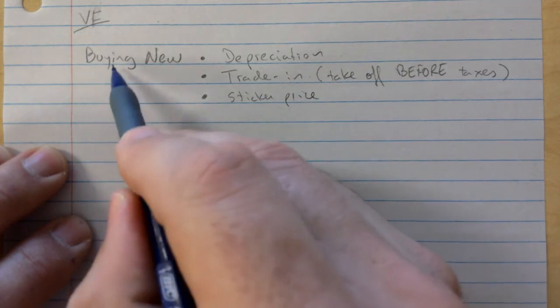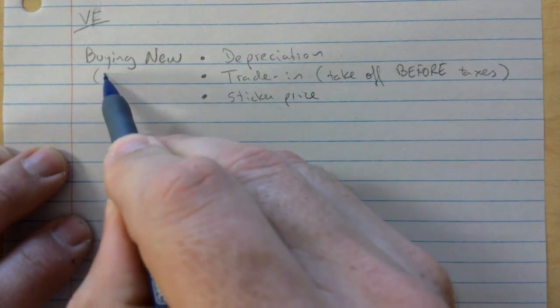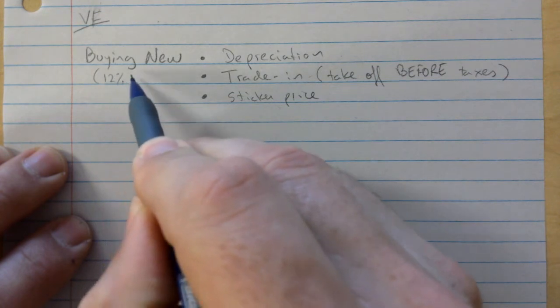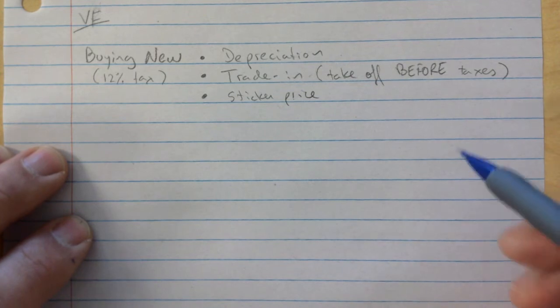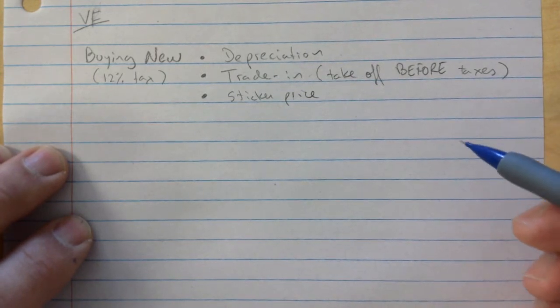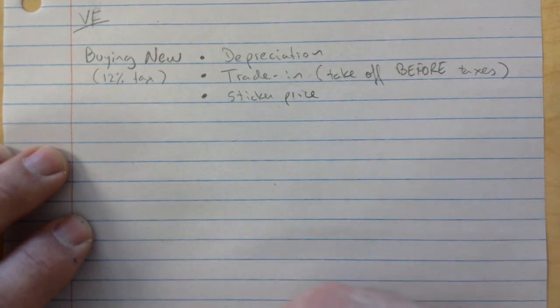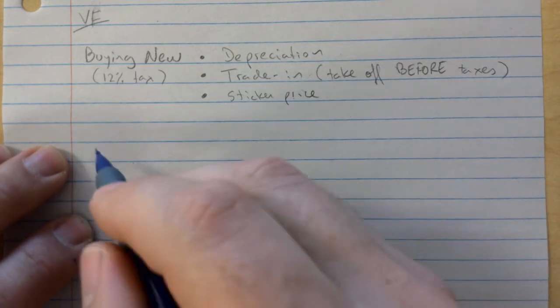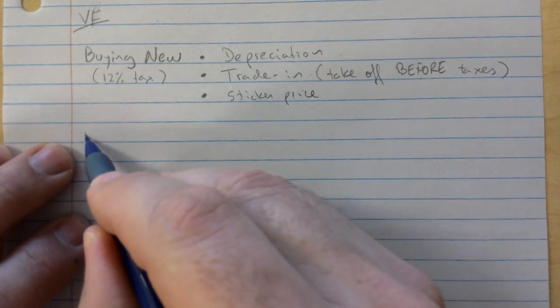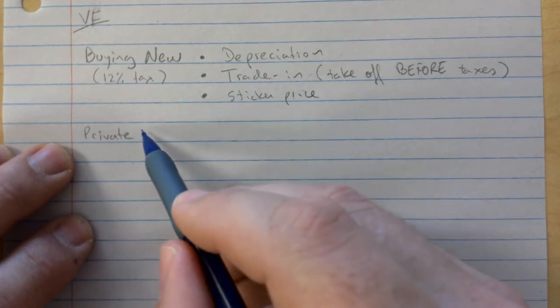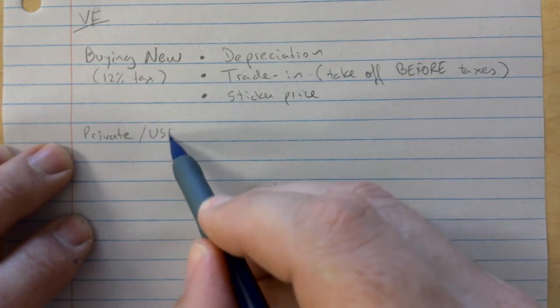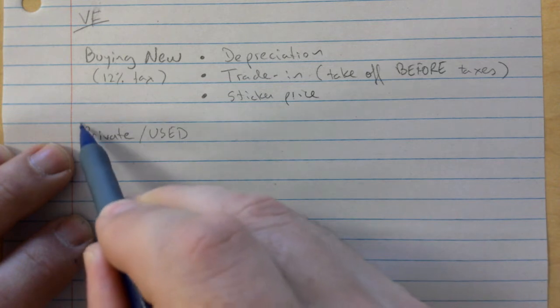You basically, when you're buying new, you're always going to apply 12% tax, right? GST and PST. The back of your formula sheet has all the taxes applied, right? And so then you have a private sale, and that's also under the used category, right?